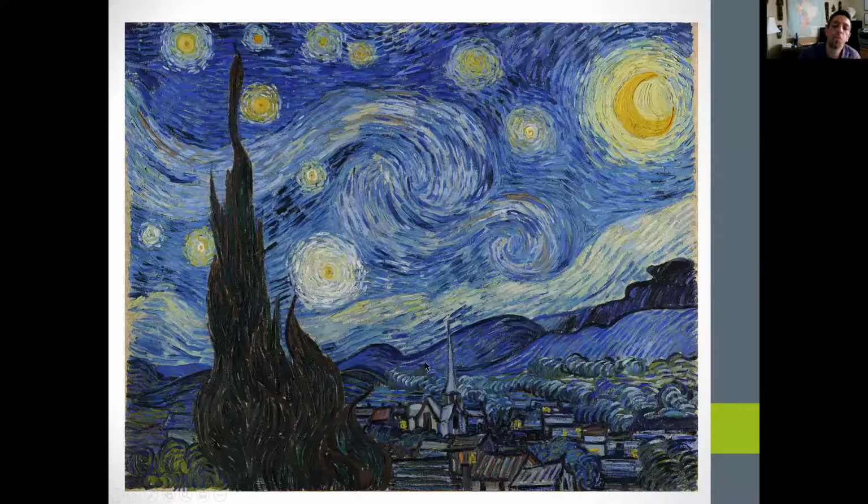So whenever you go to New York City, you go to the MoMA, and you get to see Van Gogh's Starry Night, you're going to realize that a lot of this painting is actually not painted. A lot of it's actually empty canvas. It's pretty interesting.